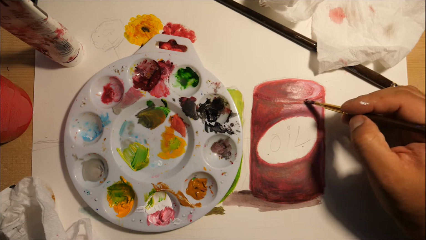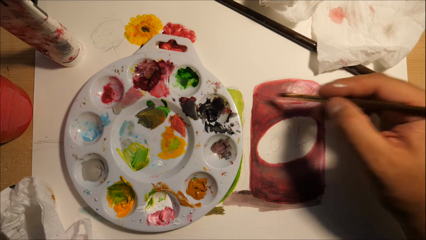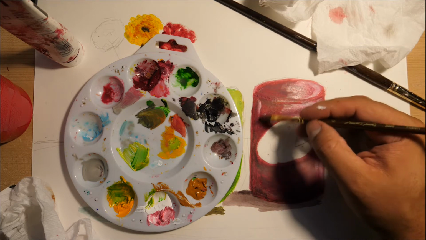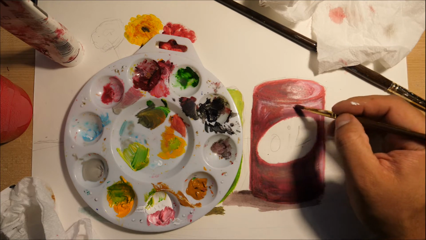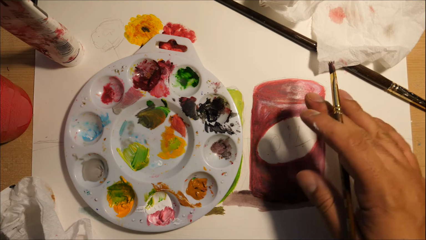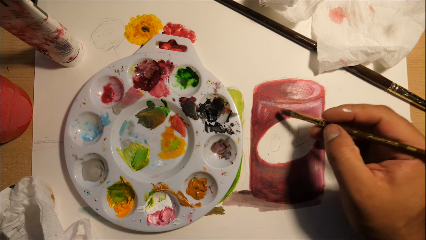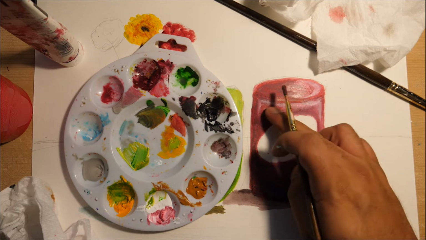Let's give it a red outline here between the can and the lid. Okay. Look, I accidentally put some highlights there, but that's that. Just like Bob Ross said, this is a happy accident. I kind of like that. Looks cool. See?